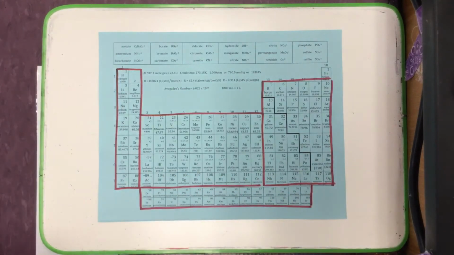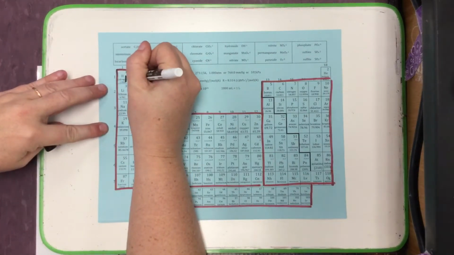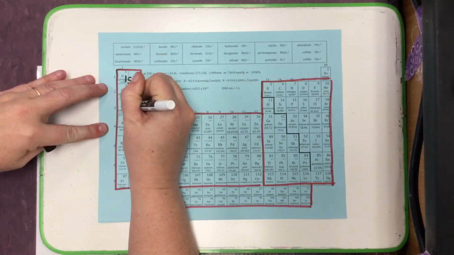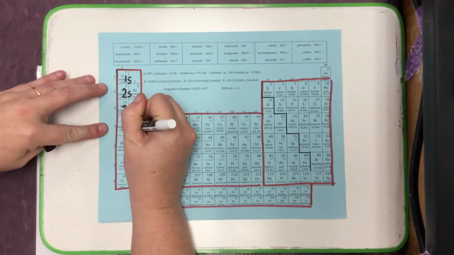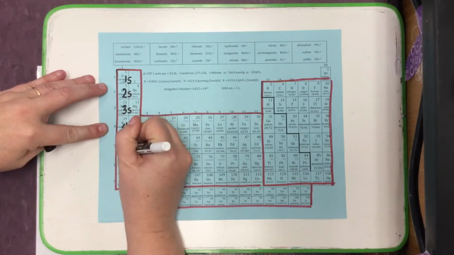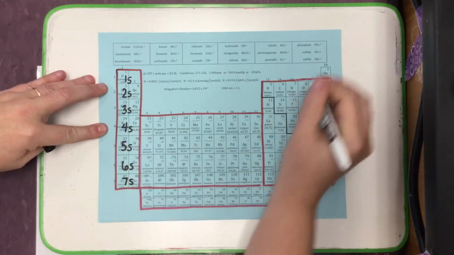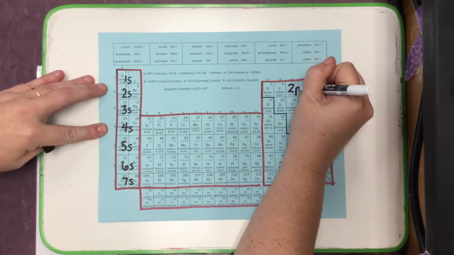And if you remember back to our previous lessons, we begin by numbering our S block starting with number 1. Our P block starting with number 2.